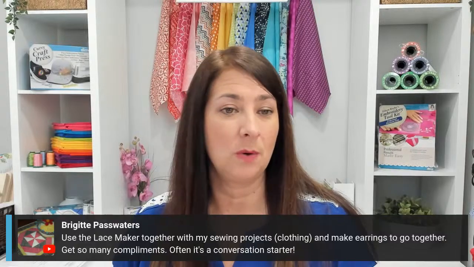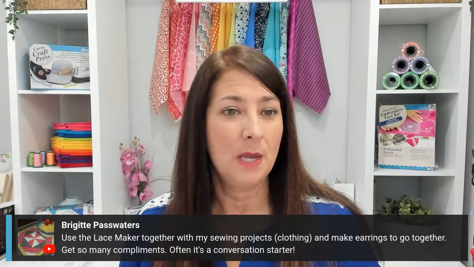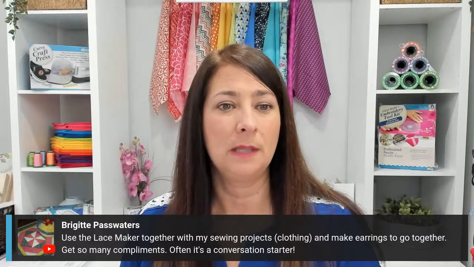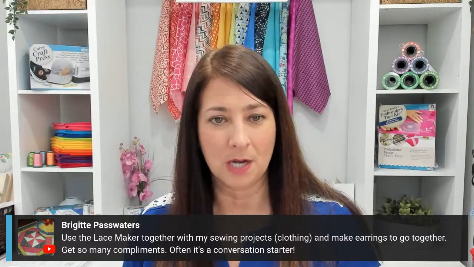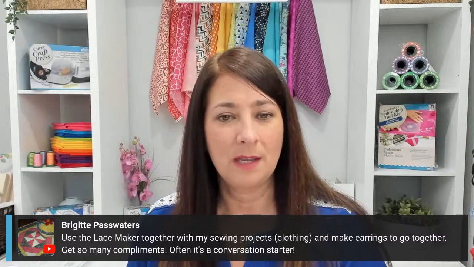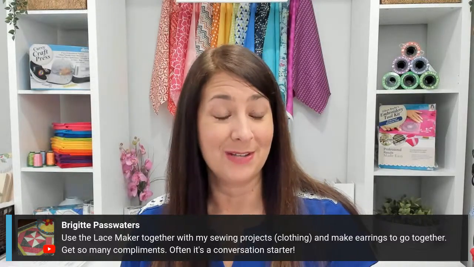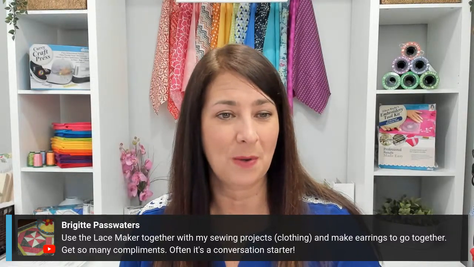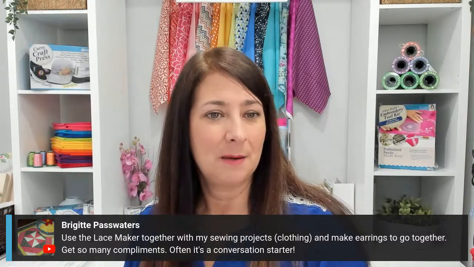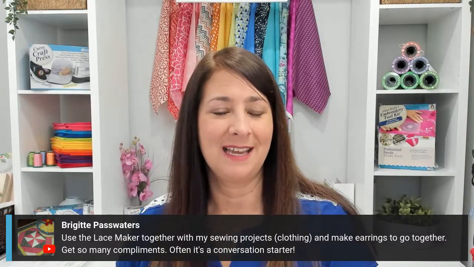And then Creative Applique. So Dawn said bag tags. Yes, it makes great bag tags. Banners and pennants. Absolutely. Package decoration. Joanne Banco says, I totally agree with all of those. And I'm sure you could think of so many different things that you could do with all of these different types. So Bridget Passwater says, use the lace maker together with the sewing projects, clothing, and making earrings to go together. That is so cool. I love that. So matching earrings to your sewing projects. Very good idea. And many compliments, often it's a conversation starter.